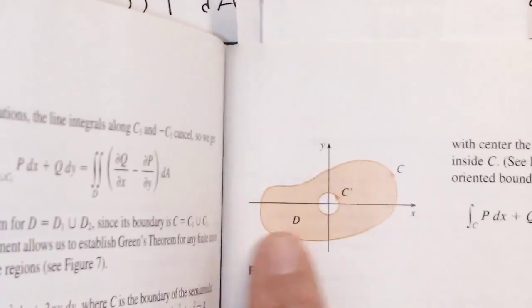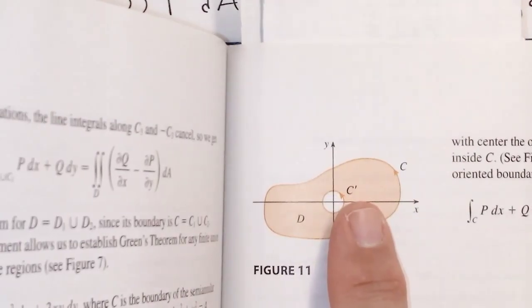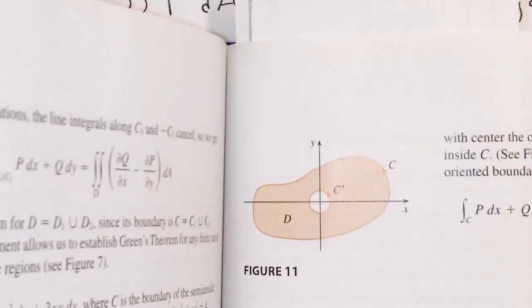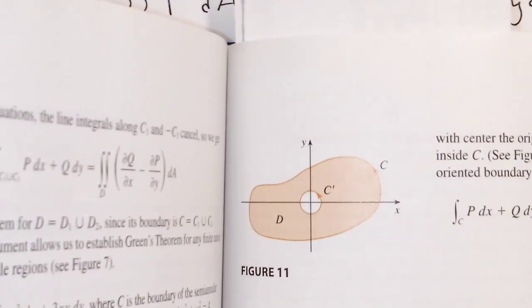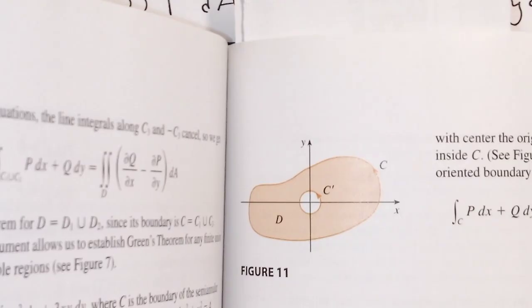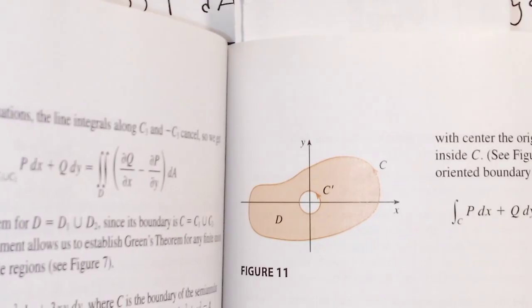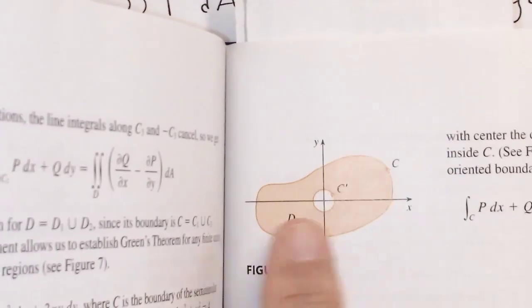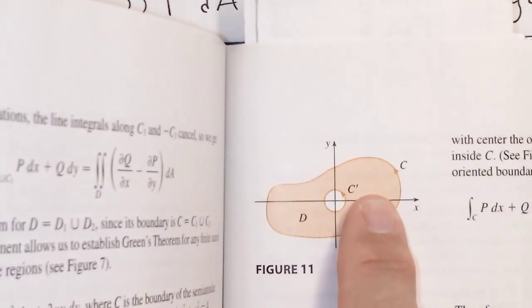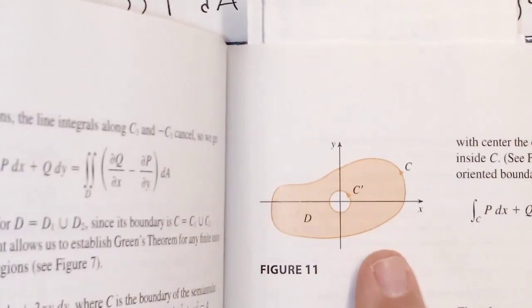The function in this problem is y over x squared plus y squared, minus x over x squared plus y squared. There's only one place where that entire integral is messed up.